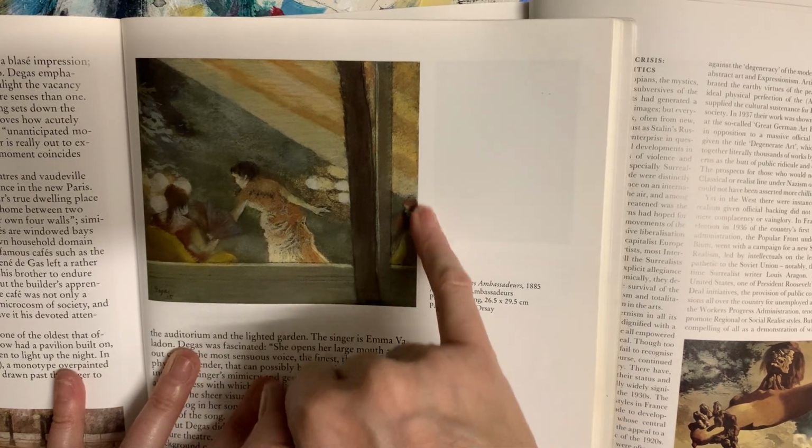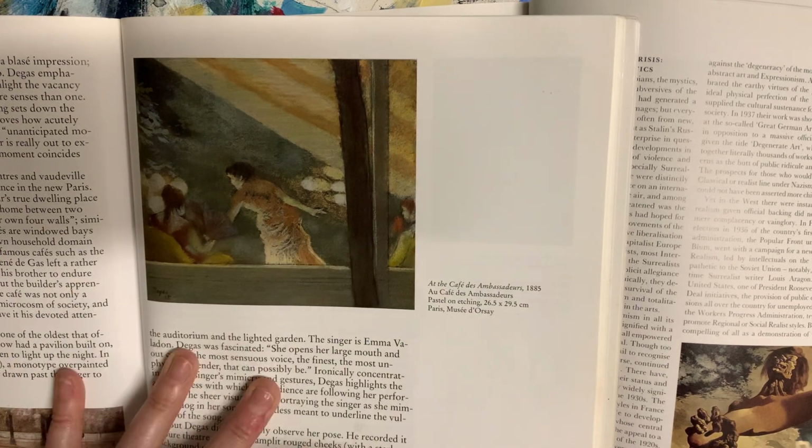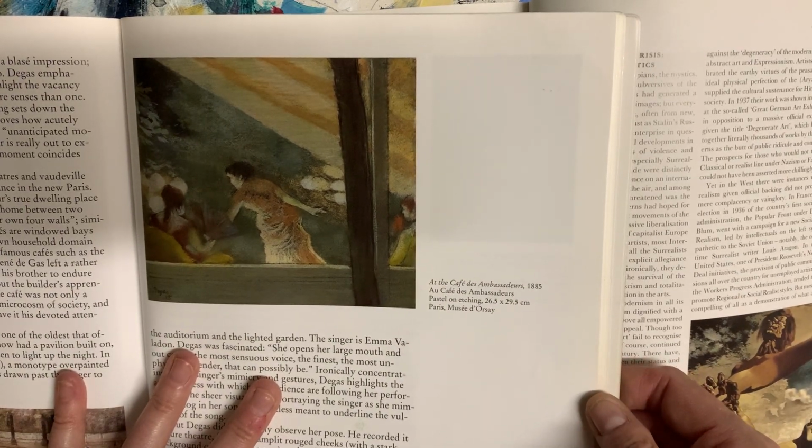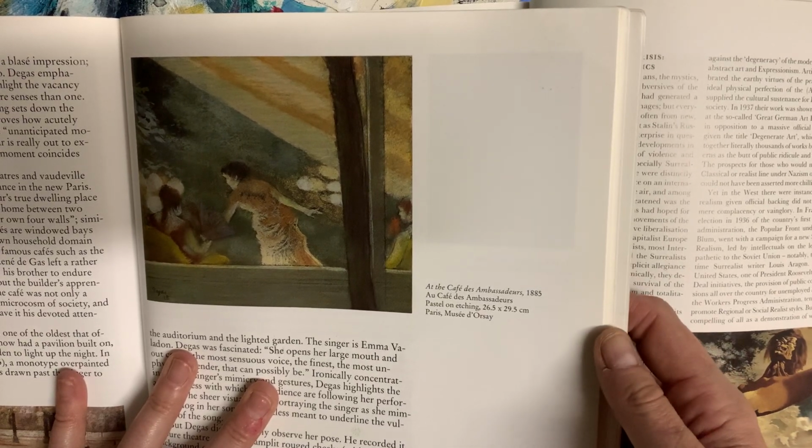And then this little person caught in the frame down here, audience member. Again, it's almost like we're watching this from afar without really maybe supposed to be there. It's like we're spying almost.